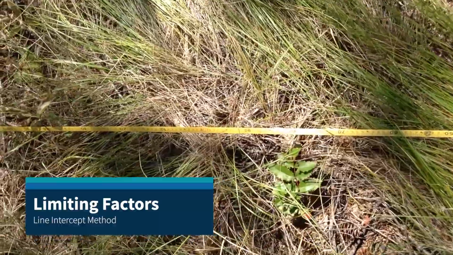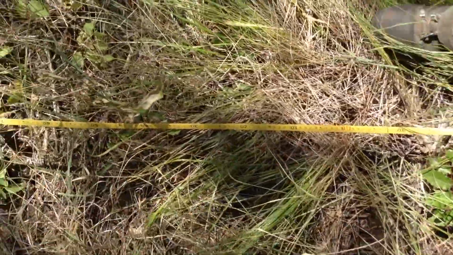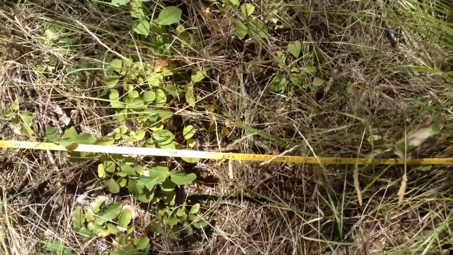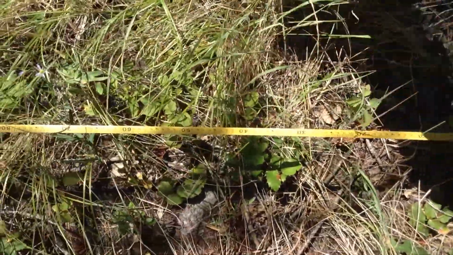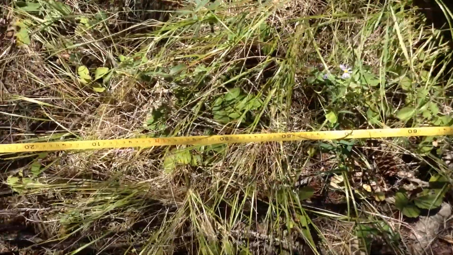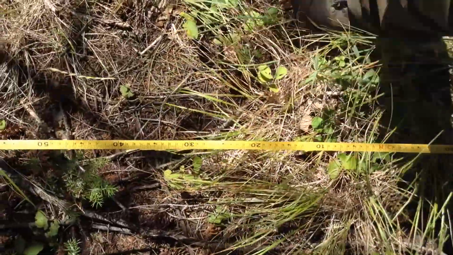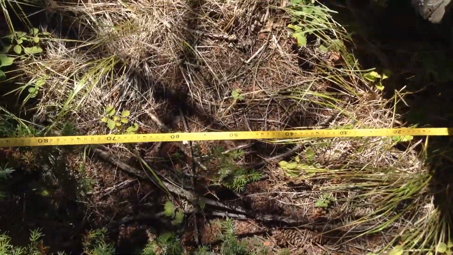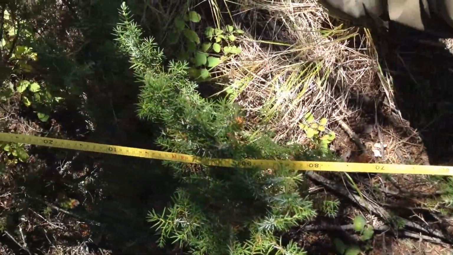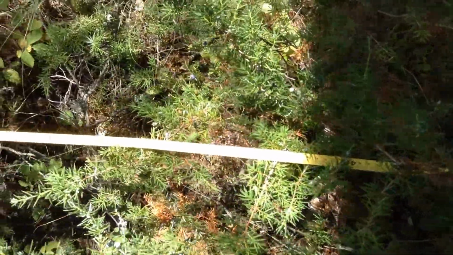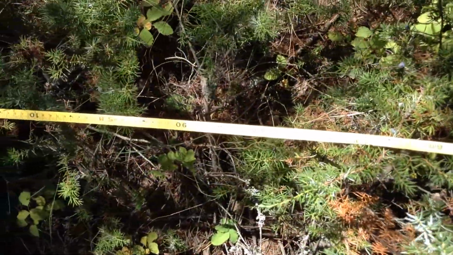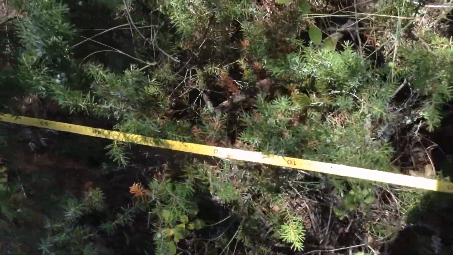Use a 20-meter line transect to assist with the estimation of non-productive cover. Run the transect through an area that represents the plant community. For the length of the transect, determine the cumulative length that is non-productive, or that portion that is inaccessible for livestock to graze. This includes dense shrubs, bare ground, tree bases, coarse woody debris, and rocks.